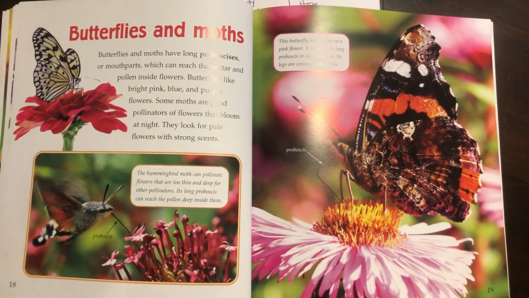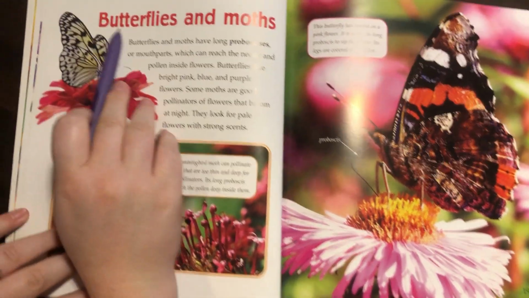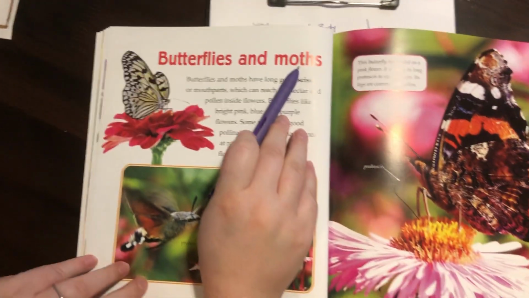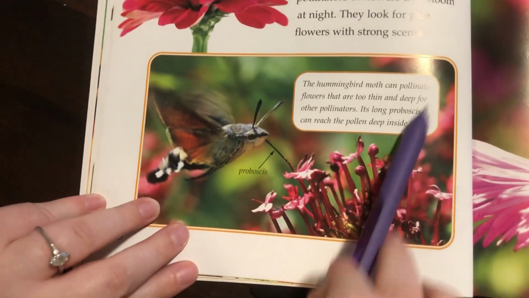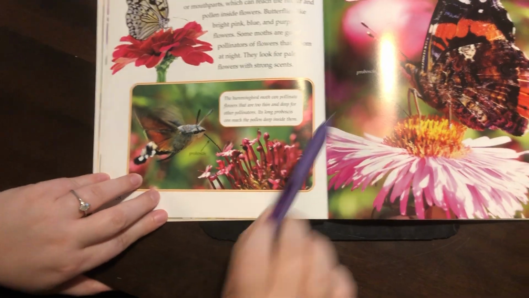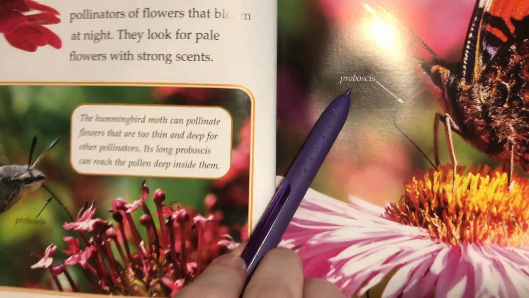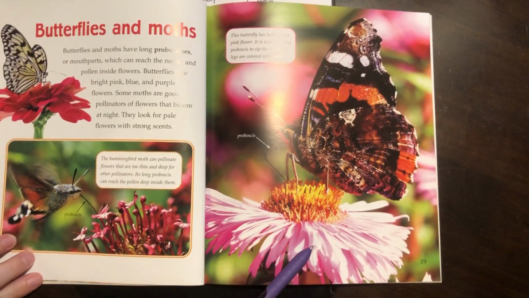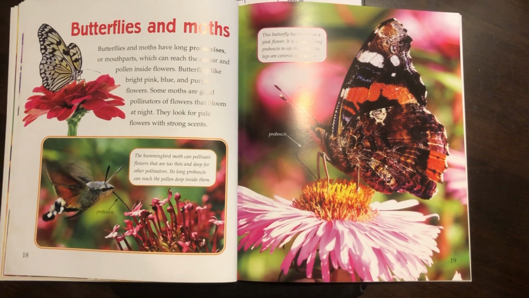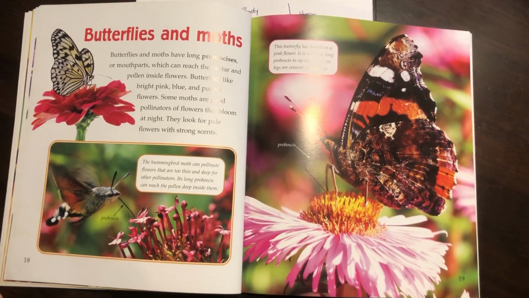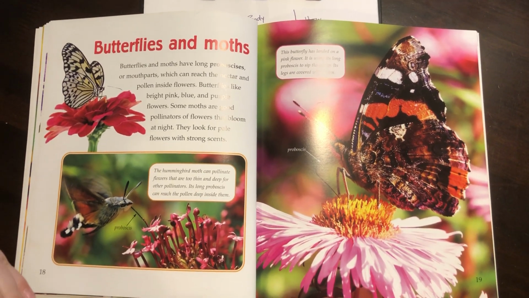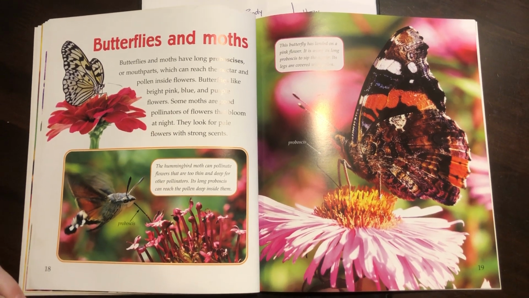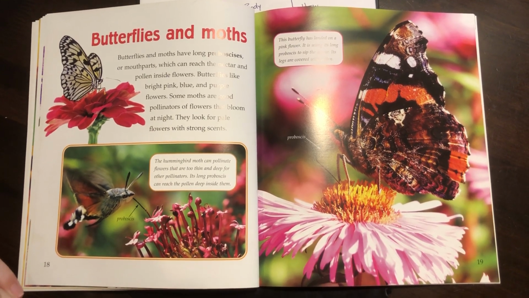Remember, we're using text features, things like headings, butterflies and moths, things like captions, descriptions of pictures, things like labels and pictures to help us get a better understanding of our topic from this informational text. So let's dive in and learn about butterflies and moths and how and why they are such great pollinators. Follow along.